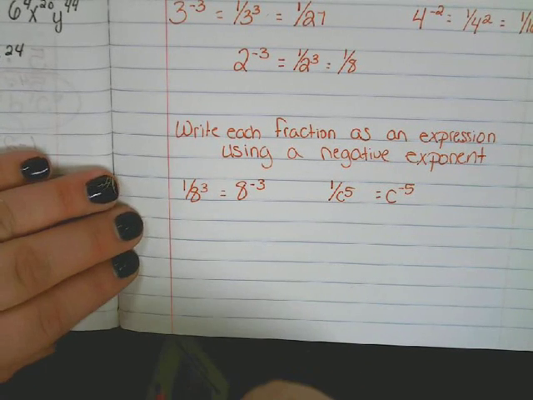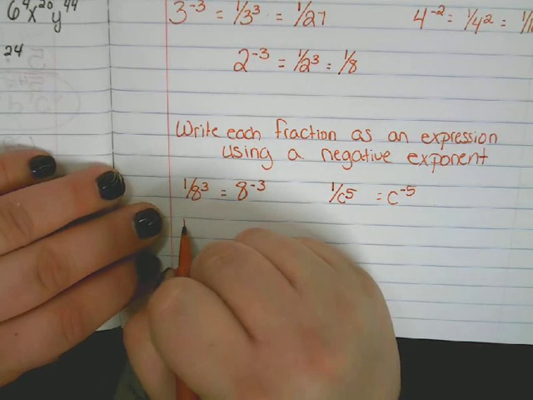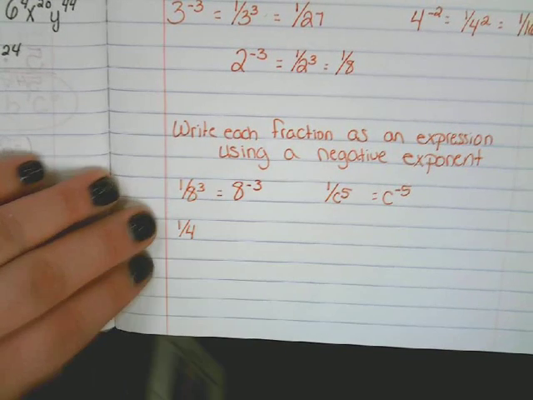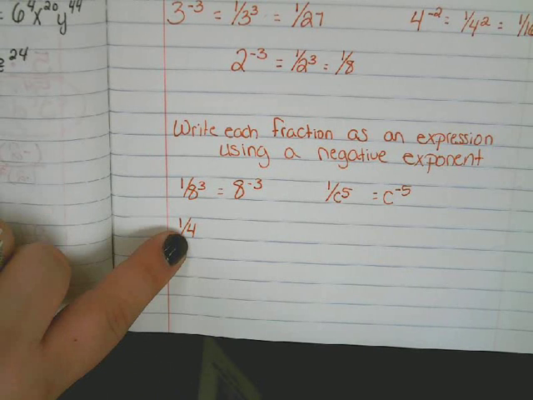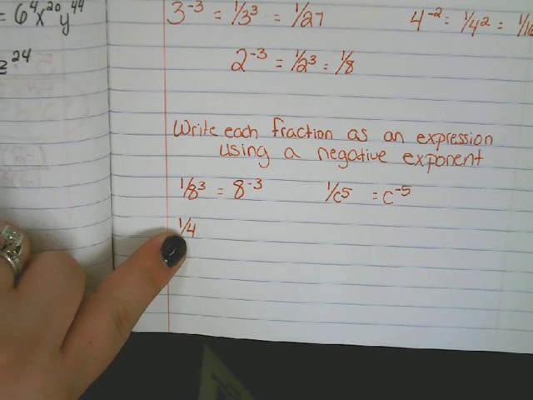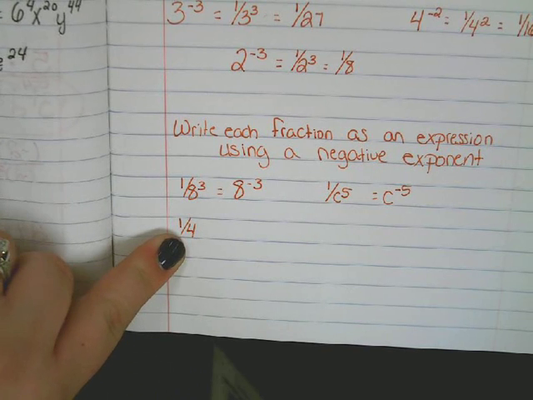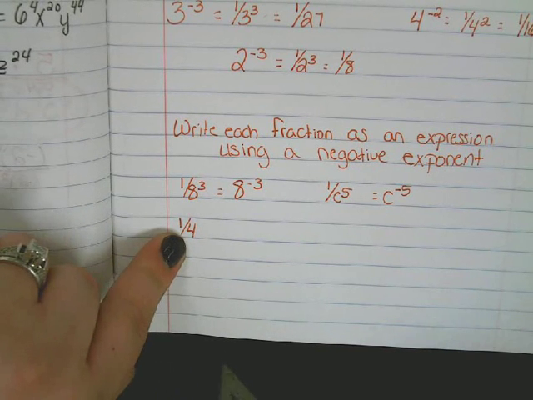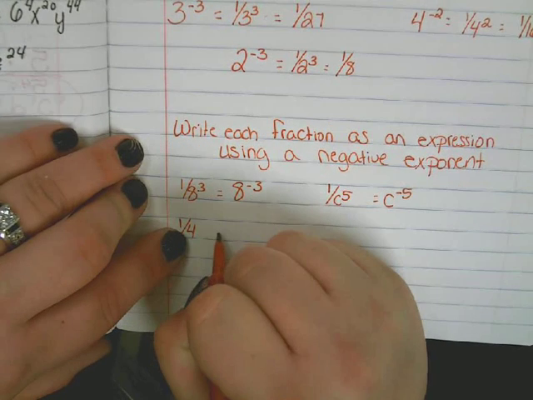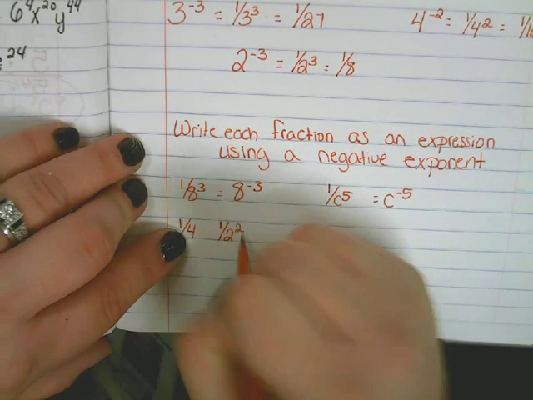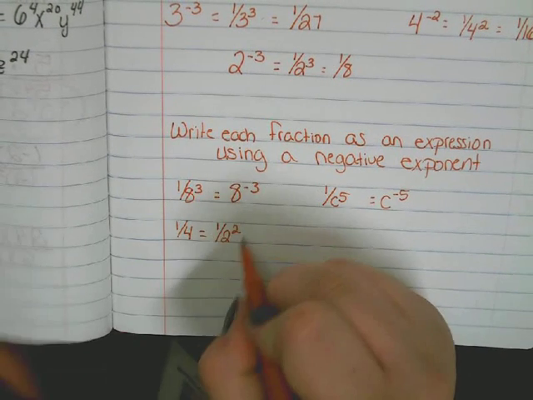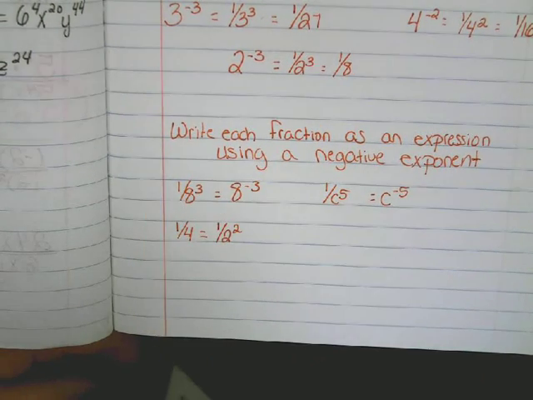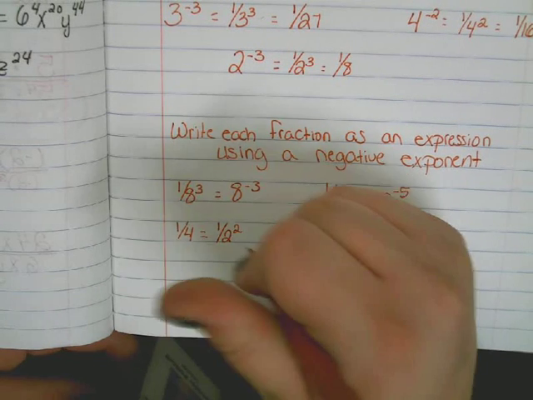Okay, this one's a little bit harder. 1 over 4. So before I can do anything, I need to figure out how to write the number 4 using exponents. So think of a number that times itself gives you 4. 2. So 2 times 2 is 4. So we could write this as 1 over 2 squared. But I still have a positive exponent. I need a negative exponent. You can switch it. So now how do I write it? 2 to the negative 2.